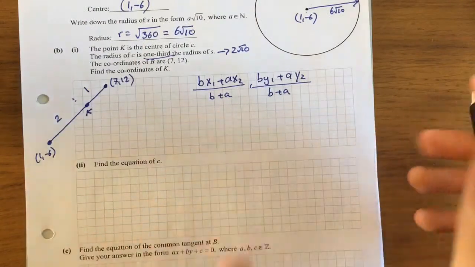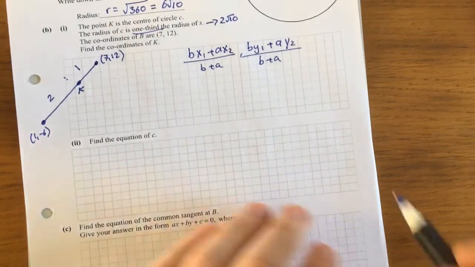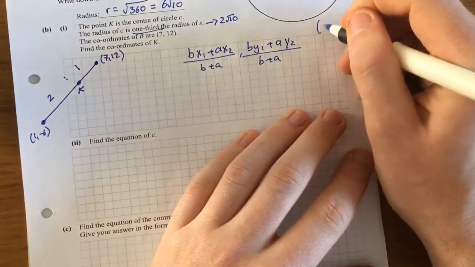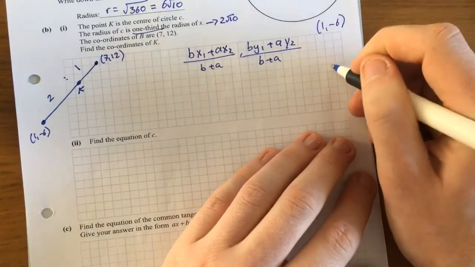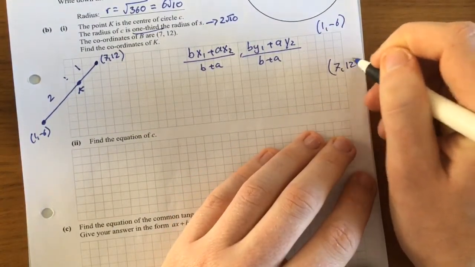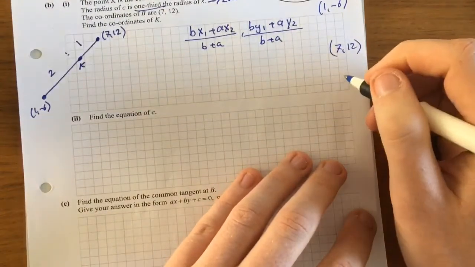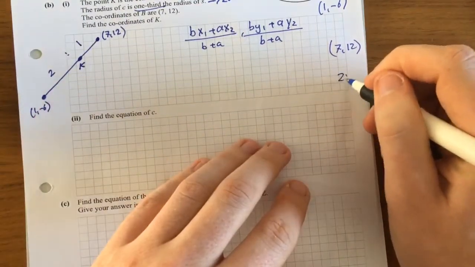So how are we going to fill in all this? The points that we're splitting up are (1, -6) and (7, 12), and the ratio that we want is 2 to 1.